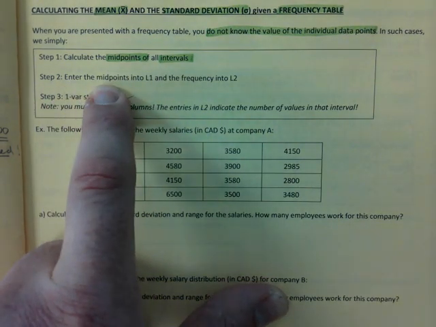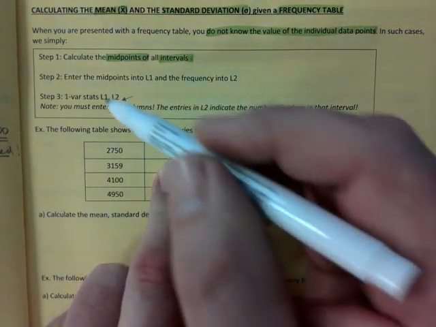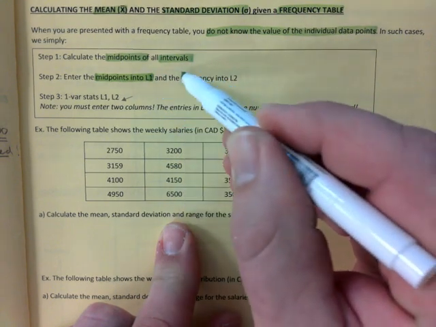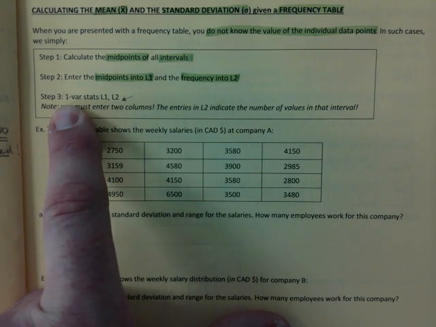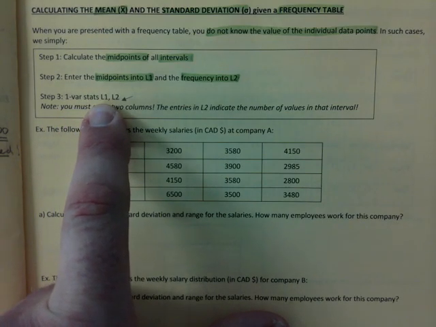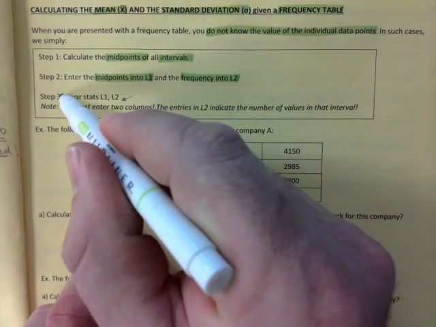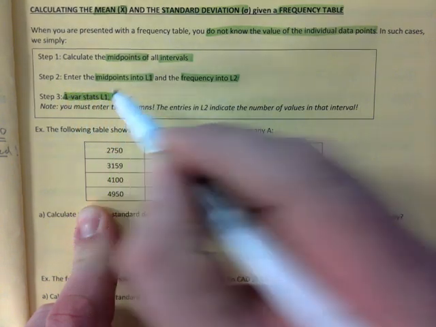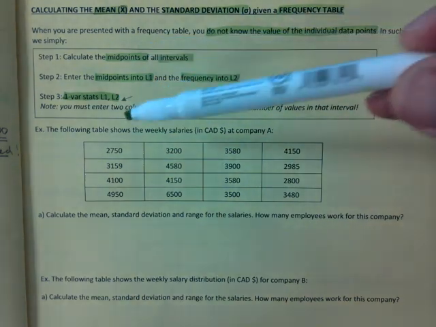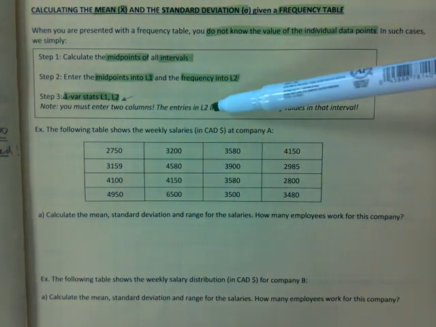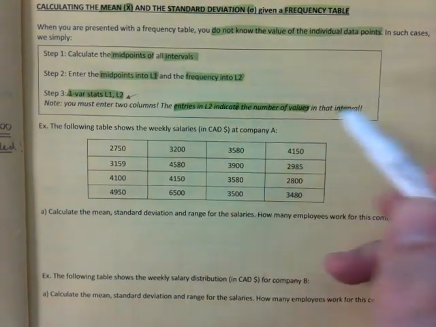Step 2, enter the midpoints into L1 and the frequency into L2. Then it's one variable stats. Watch what it's doing here. L1, comma L2. Very important. And that arrow is supposed to go toward the L2, right? You must enter 2 columns, right? The entries in L2 indicate the number of values in that interval.